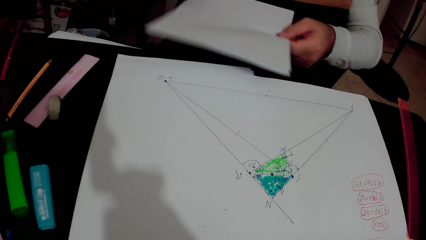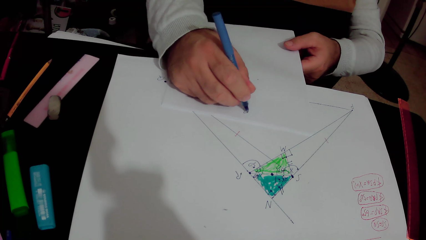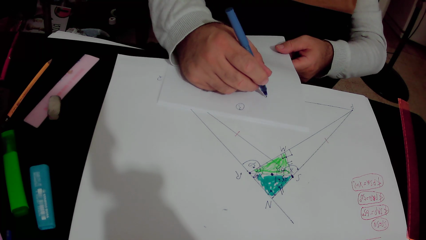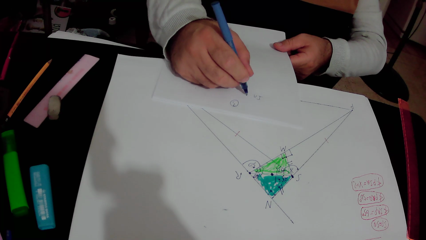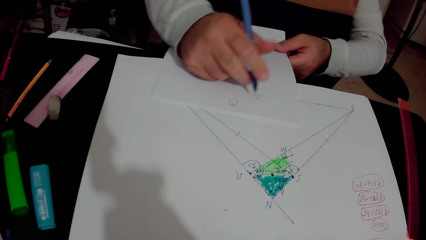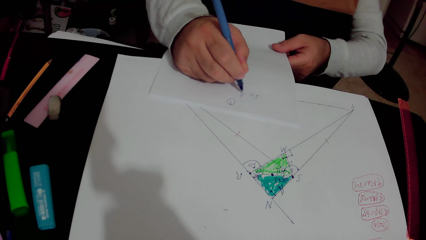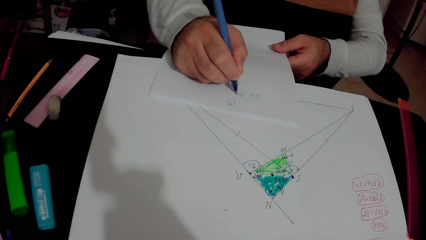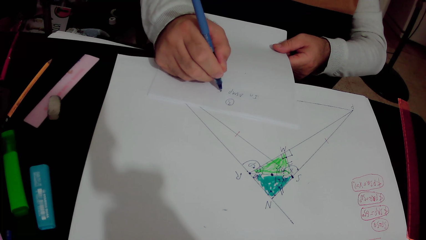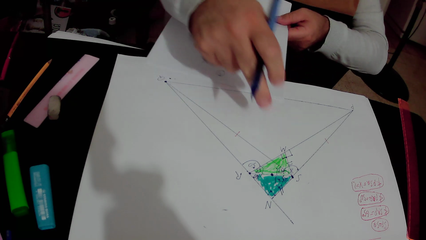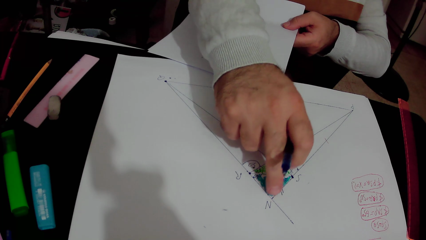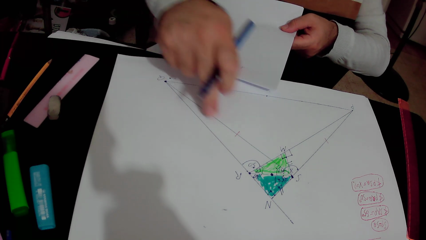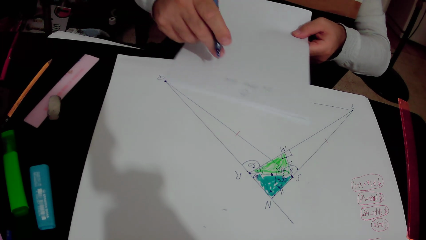So I'll write it down. We will prove that the right triangle SMP, this right triangle, and the right triangle SNP. Okay?